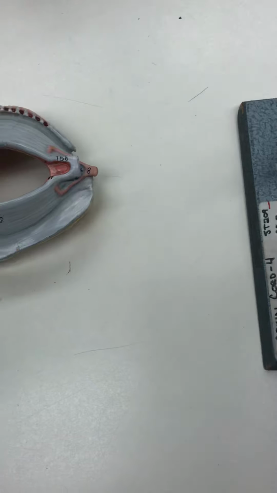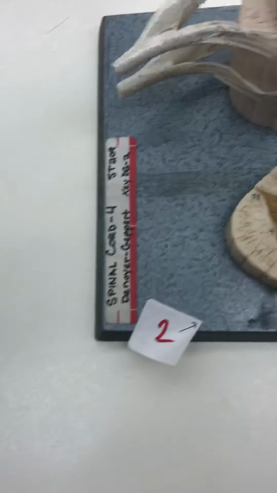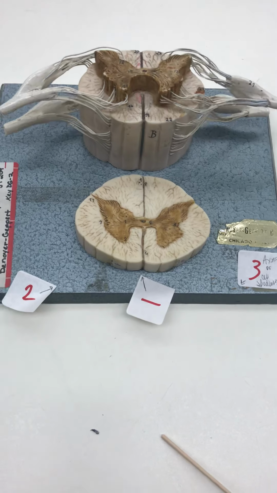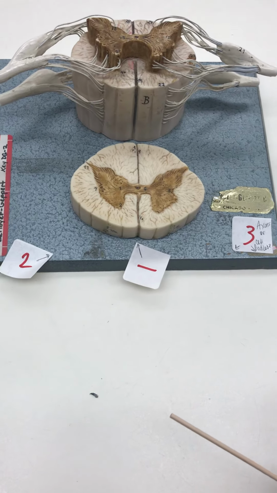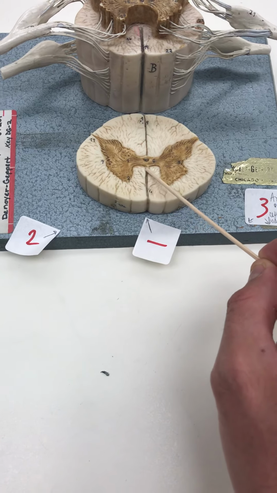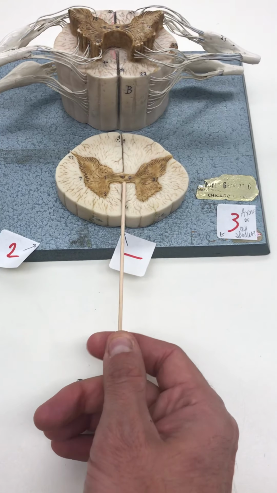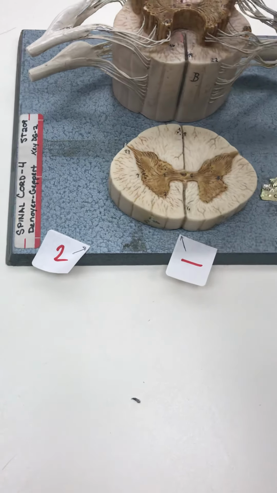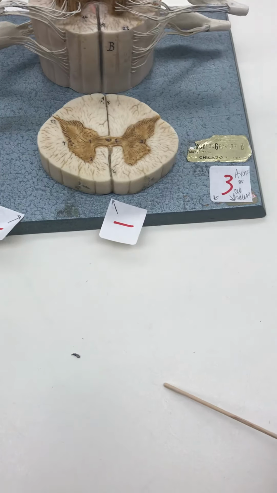Relevant structures on this model. First things first is figuring out which is anterior and posterior. The classic landmark is a big crack in the anterior half of the cord, midline, called the anterior median fissure. The problem is these models have big cracks on the posterior side too, so it's not reliable.